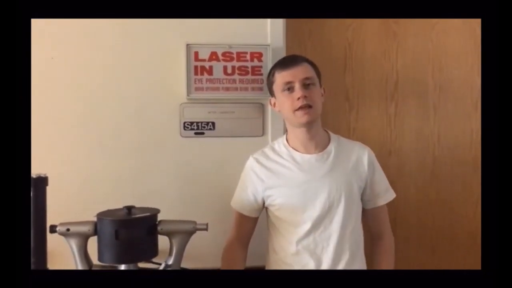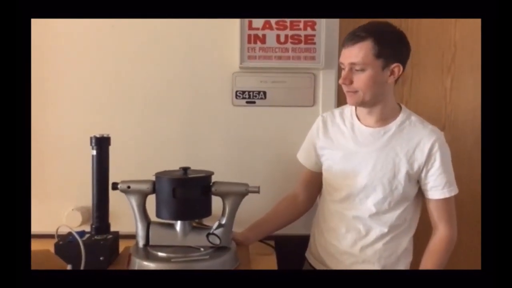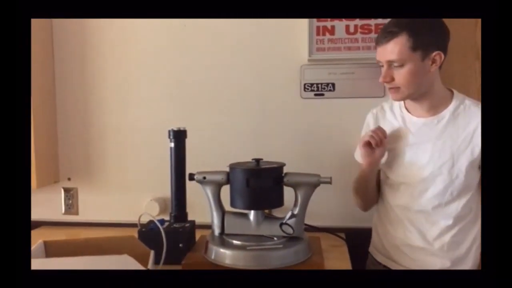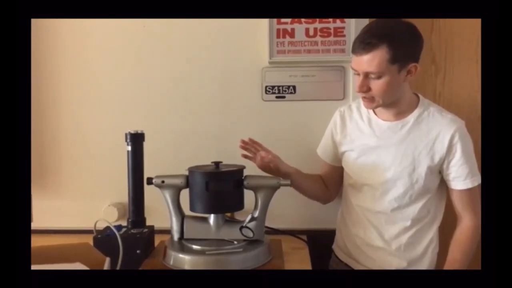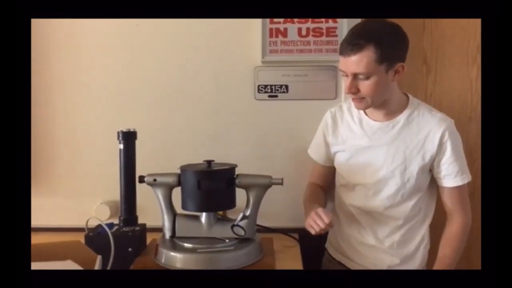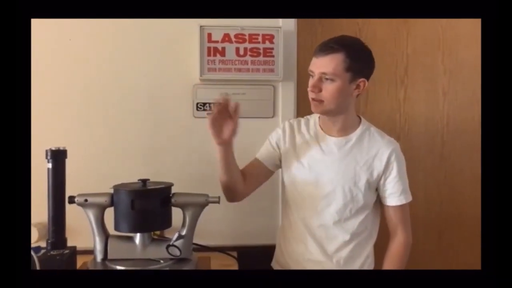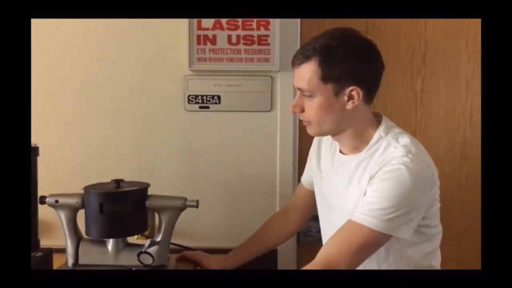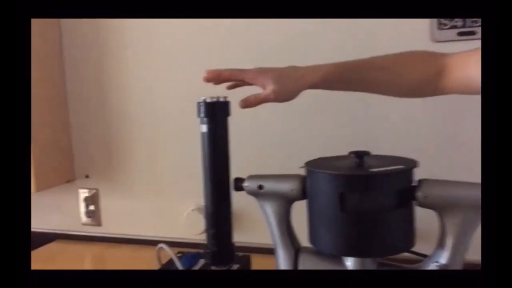Okay, welcome. We're going to be doing Physics 123, Lab 9, last lab of the semester. Today we're going to be looking at a hydrogen spectrum. So we have hydrogen gas inside of this tube, and we're going to be looking at it through a spectroscope, and we're going to be able to ascertain the wavelength from each of the energy levels on the spectrum of hydrogen.